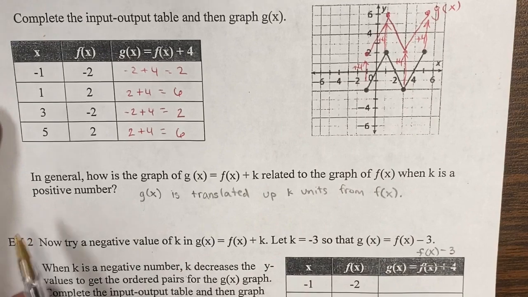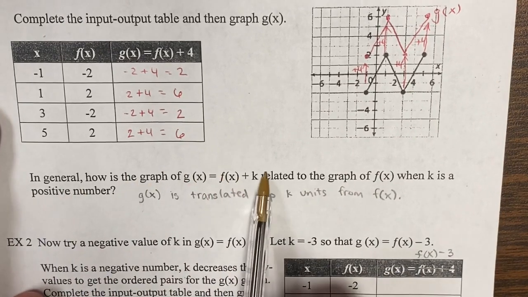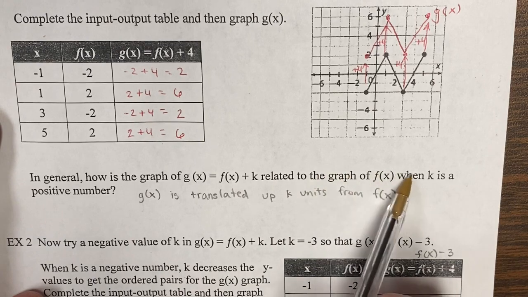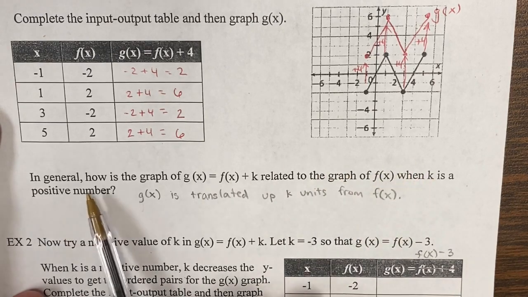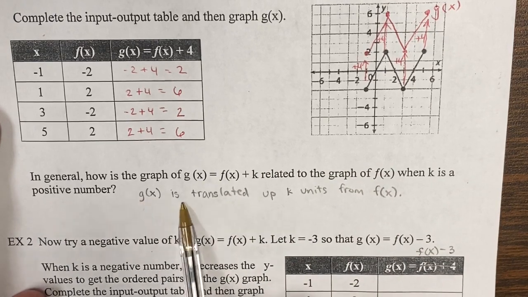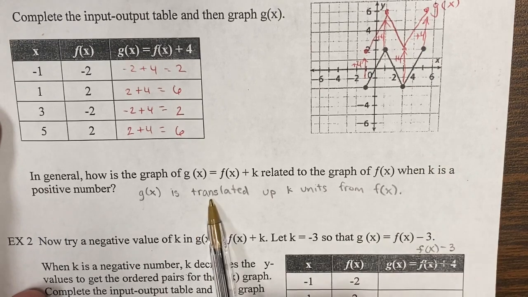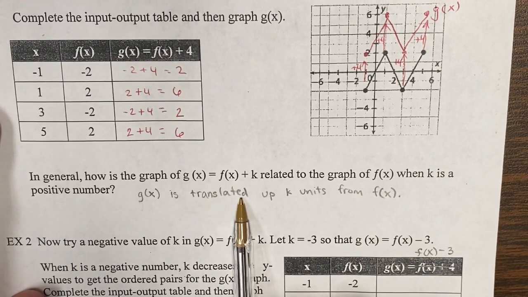So the next question asks, in general, how is the graph of g of x equals f of x plus k related to the graph of f of x when k is a positive number? Okay, if k is a positive number, g of x is translated up k units from f of x, or you can replace the word translated with shifted, that's fine.